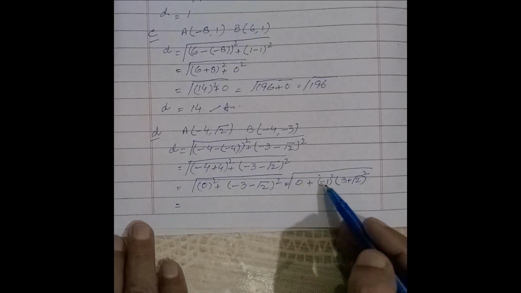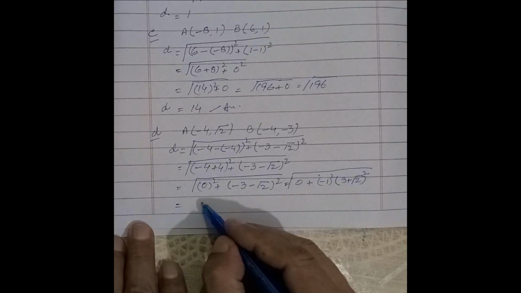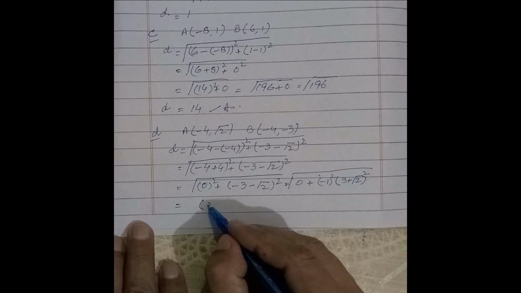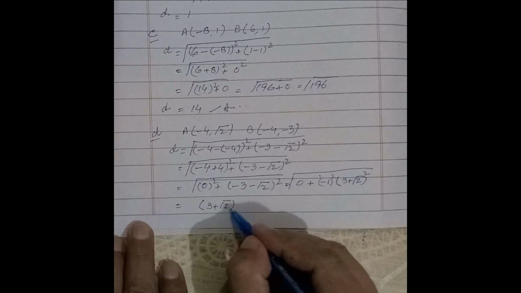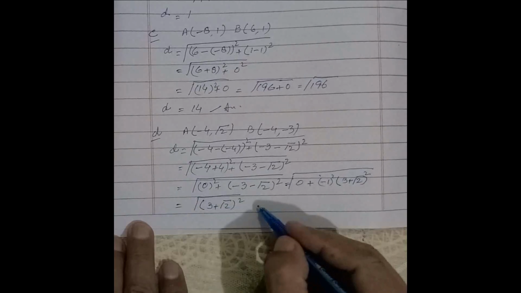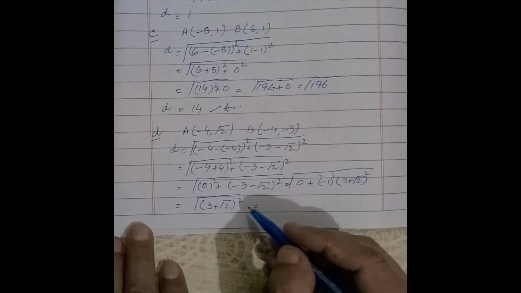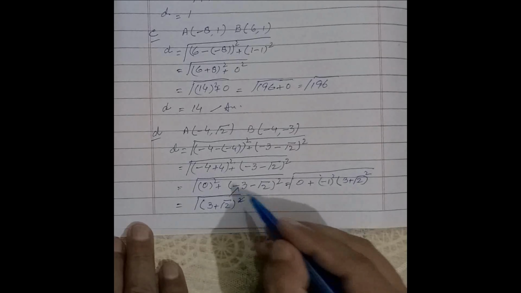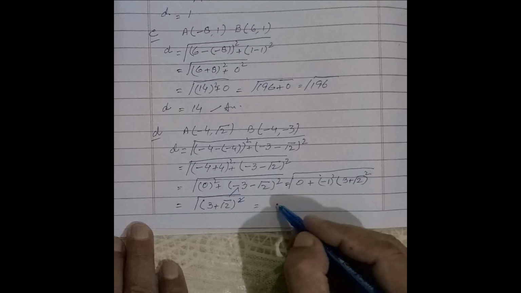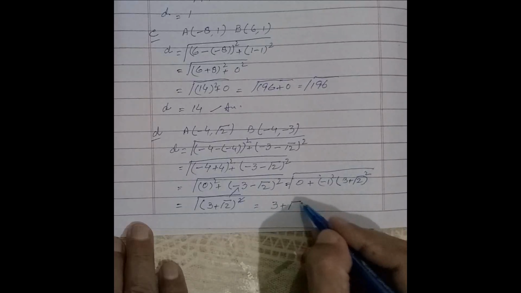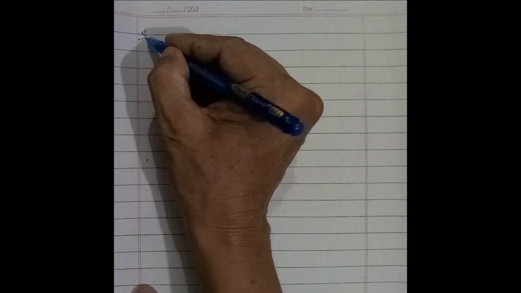And the answer is -1 square is equal to 1, and the remaining values are 3 plus square root 2 whole square root. And we know that square and square root cancel each other. The answer is 3 plus square root 2.